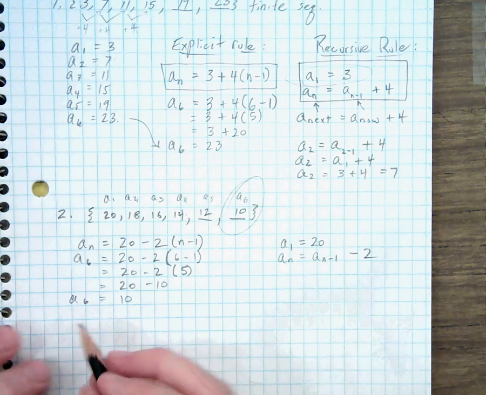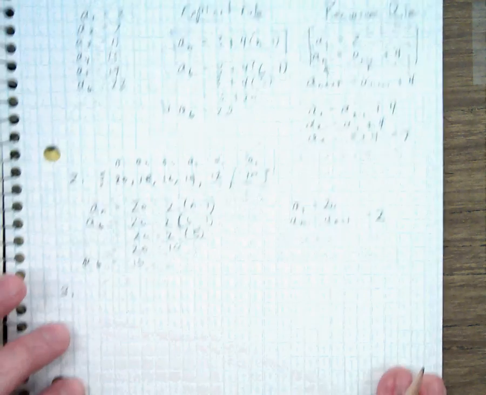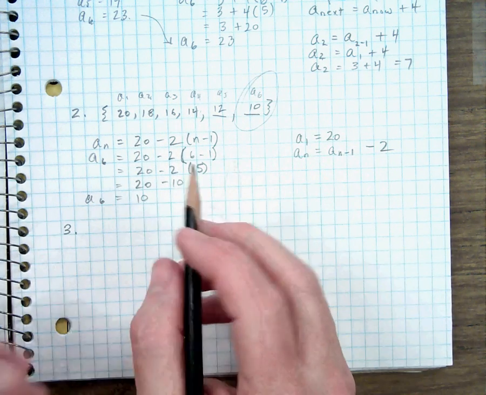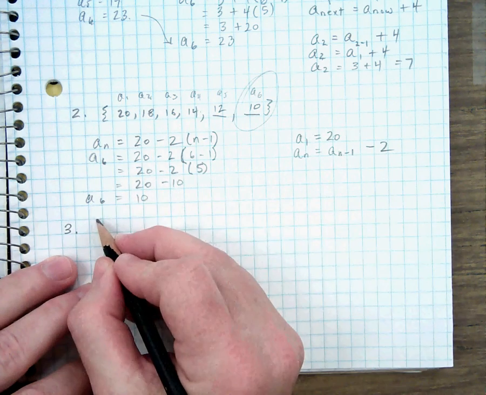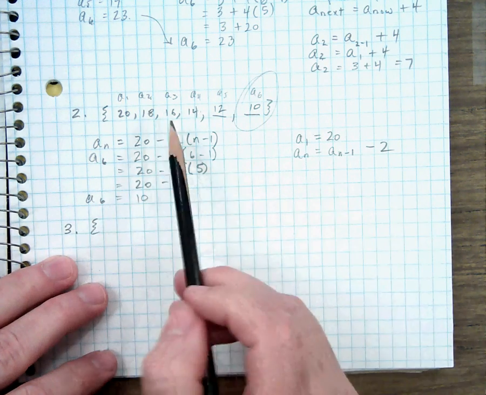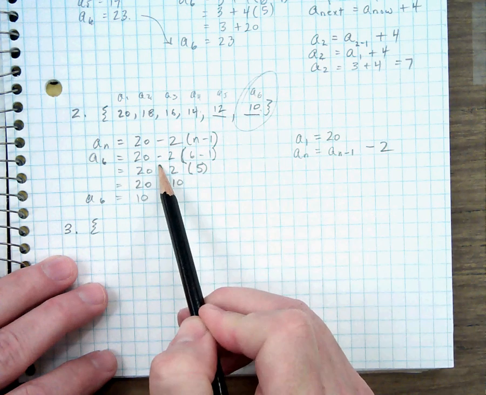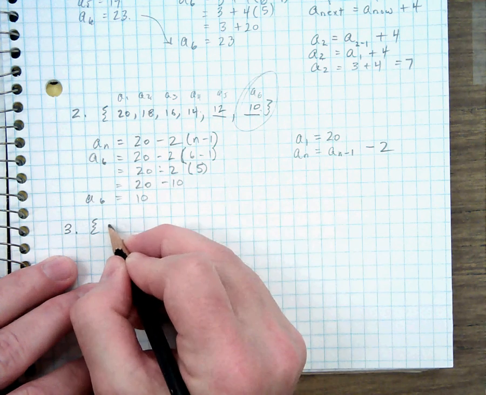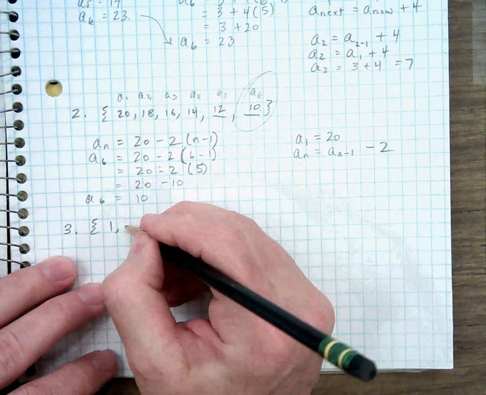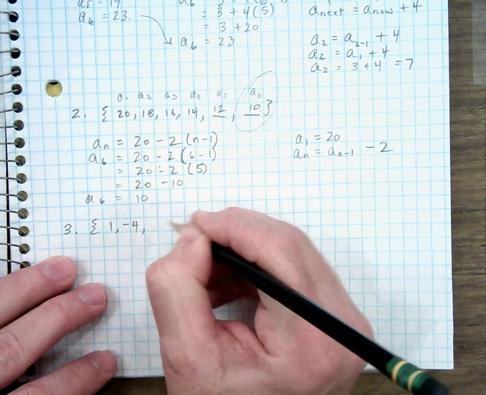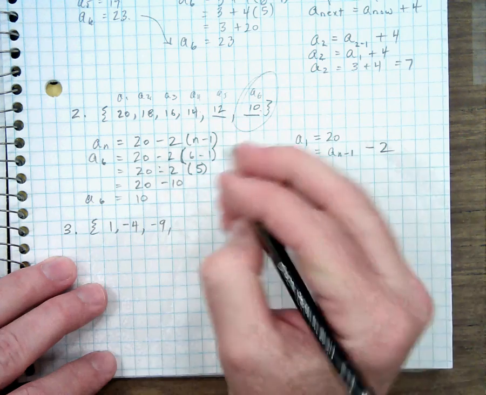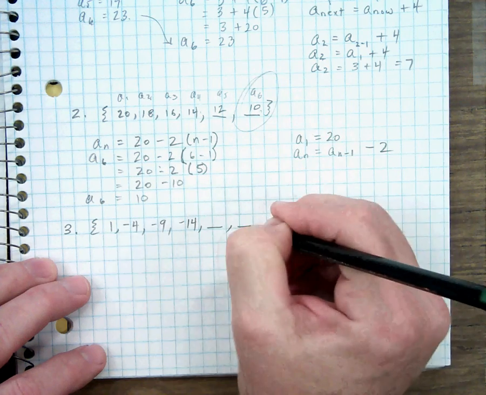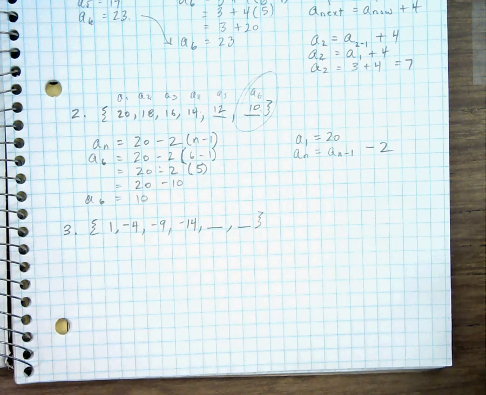All right, let's try another one. Number 3. I'm going to do the same as above. You're going to see if you can figure this out by yourself after I write it down. So you're looking for 3 things: 2 missing numbers, explicit rule, and recursive rule. All right, let's see. 1, -4, -9, -14, blank, blank. All right, go to work.